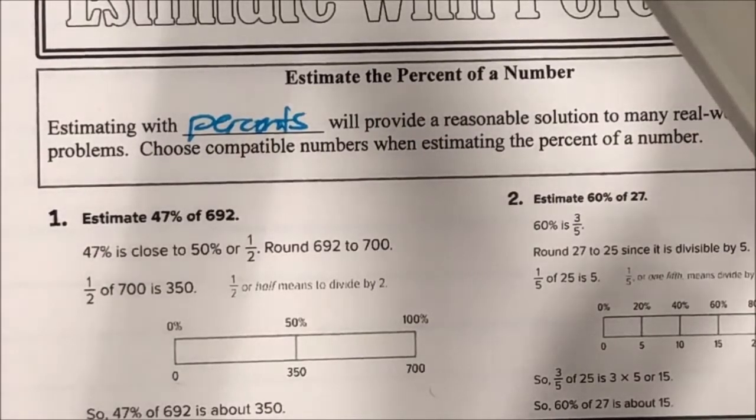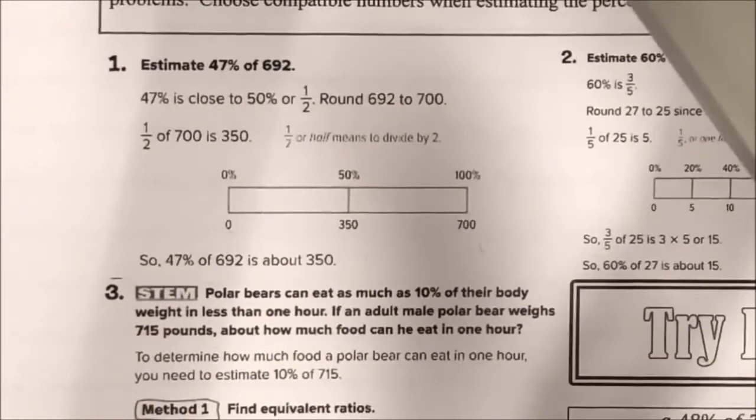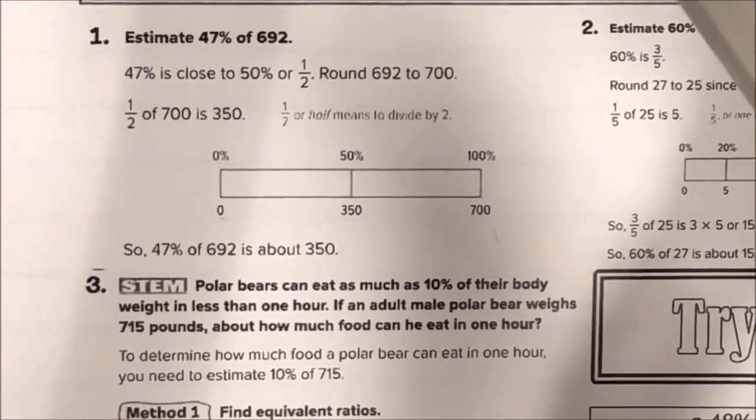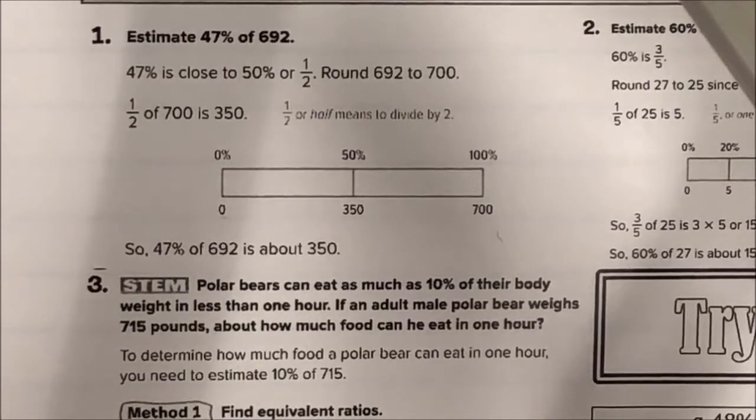Okay? So if I'm looking at example number 1, it says estimate 47% of 692. Like anytime we're estimating, I want to have a reasonable number that I'm comparing it to. So 47% is pretty close to 50%, or 1/2, right?